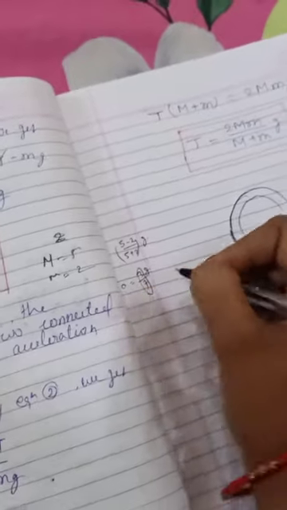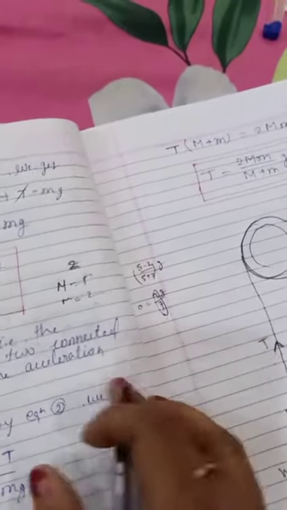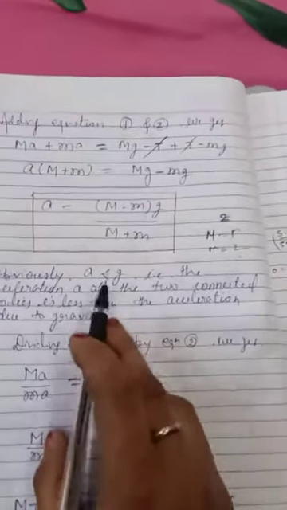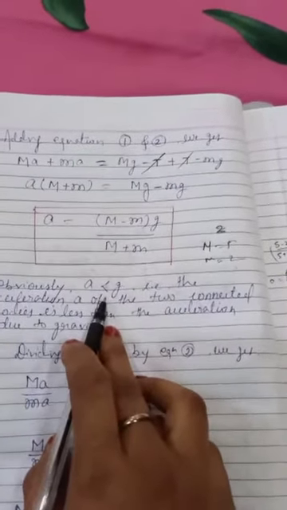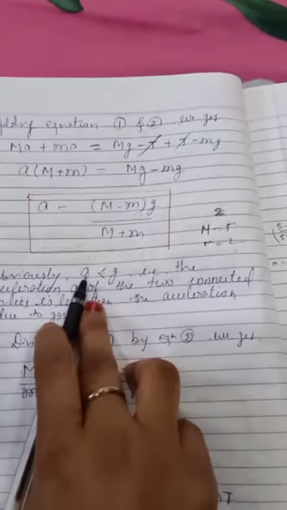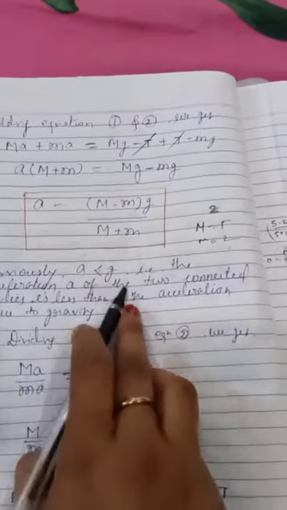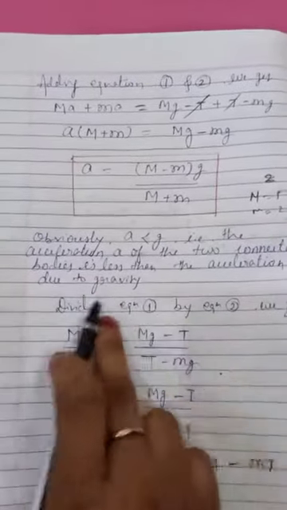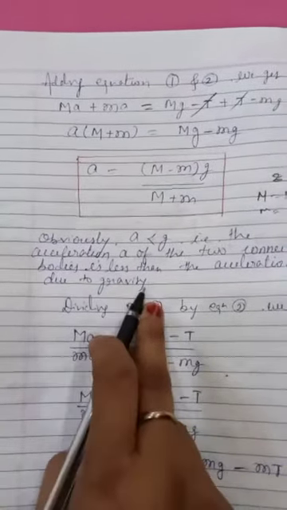अब मैं 3 को 7 से डिवाइड करूँ, ऑब्वियसली ये 0 पॉइंट समथिंग आएगा. इट मीन्स a इज लेस देन g. सो हियर a विल बी smaller than the g. So here a is less than g. The acceleration a of the two connected bodies is less than the acceleration due to gravity. It is an important point.